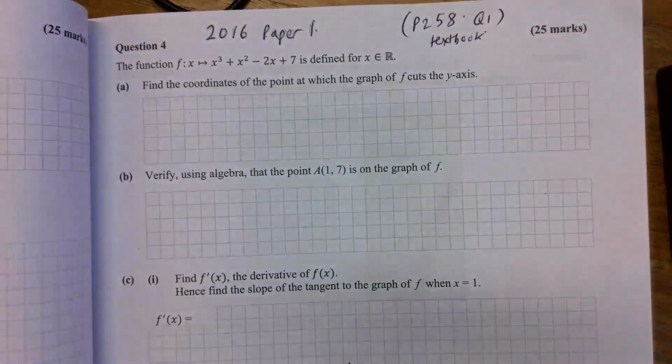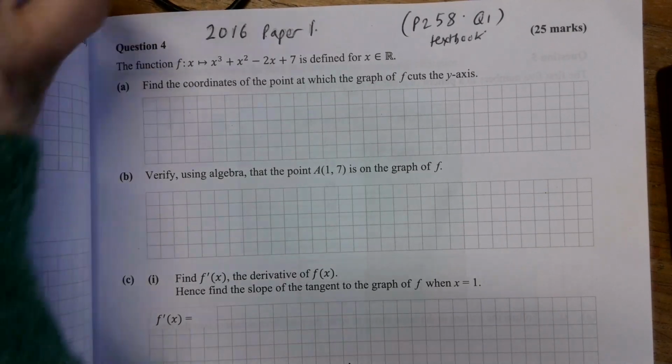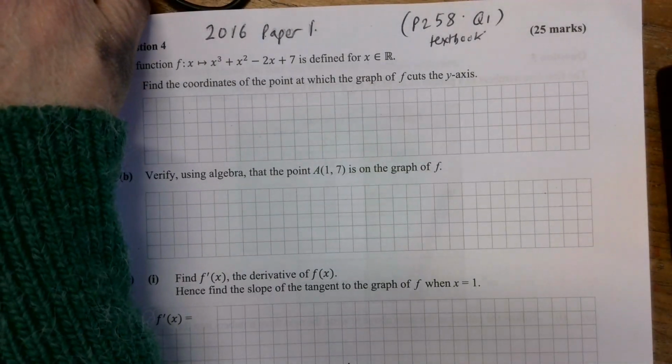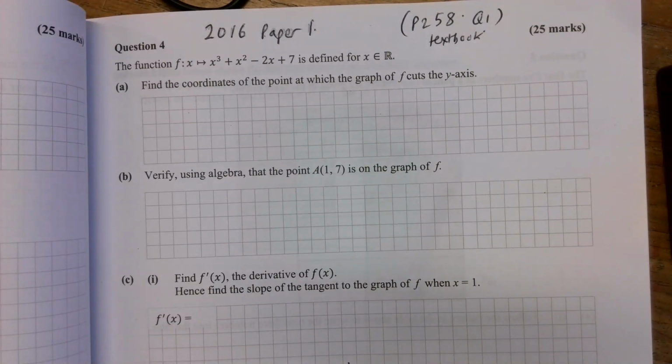Okay, so here we are, working through 2016 paper 1, question 4. I have it off freeze now, and it's a calculus question. Calculus and functions come together, so you need to know both topics really. So let's just look at this before we go anywhere with it and pick out some key words.